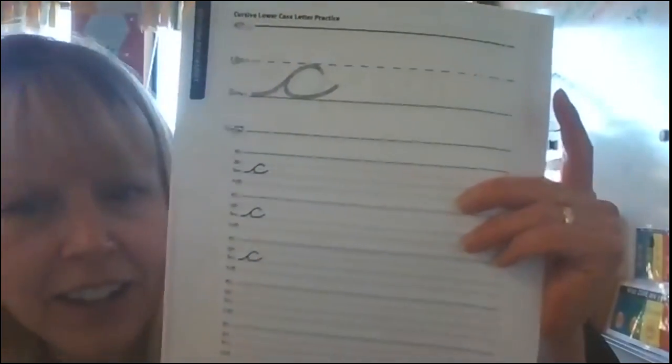So get out your cursive packet and make sure you have the letter C, a pencil, and a hard surface.